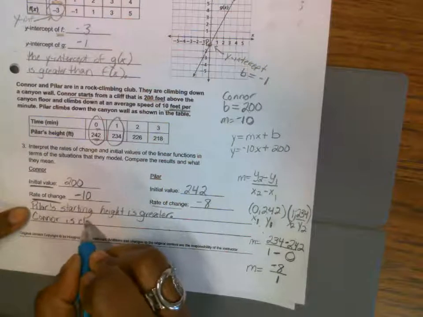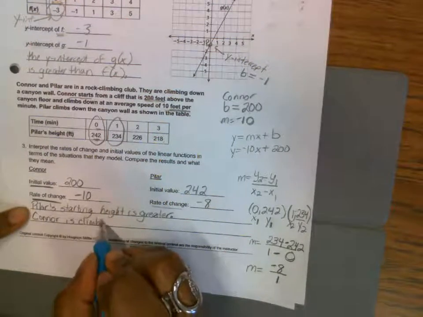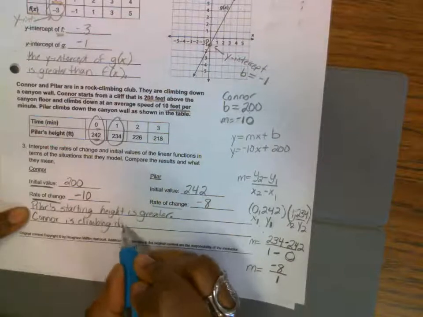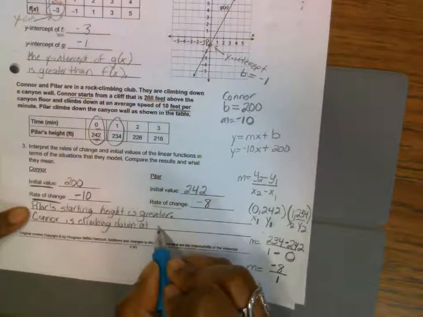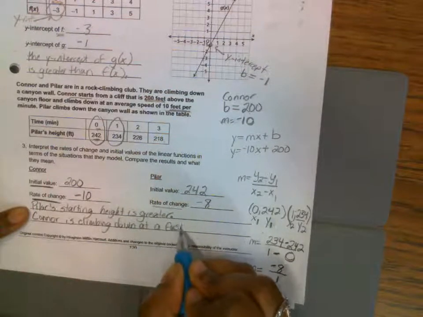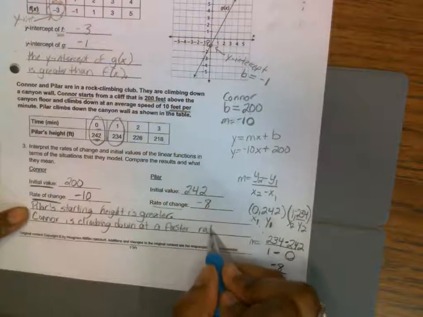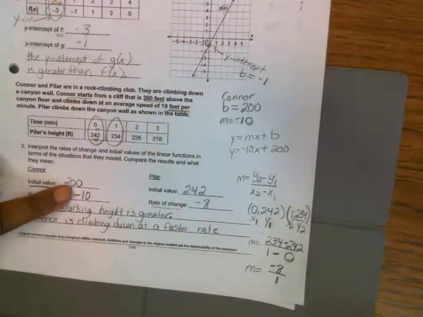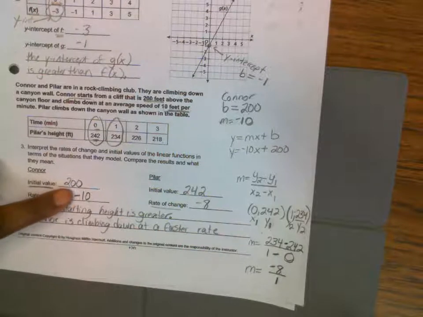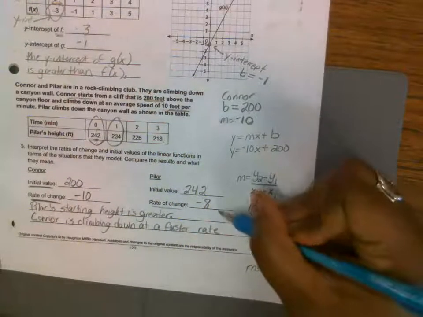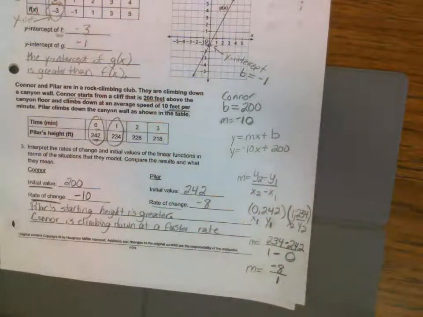He's going down 10 feet every minute, whereas Pilar is going down 8 feet per minute. So the rate of change for Connor is greater because he's going down faster.